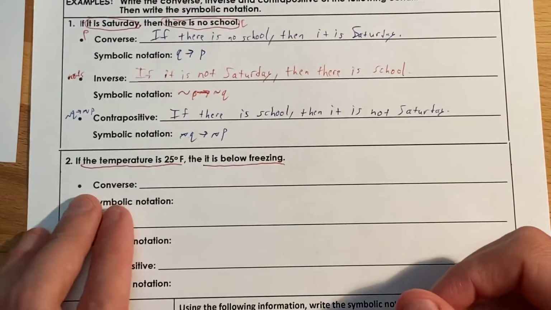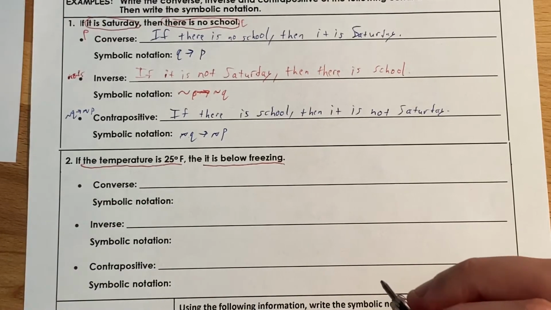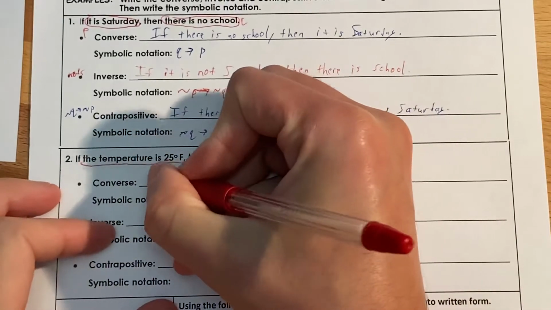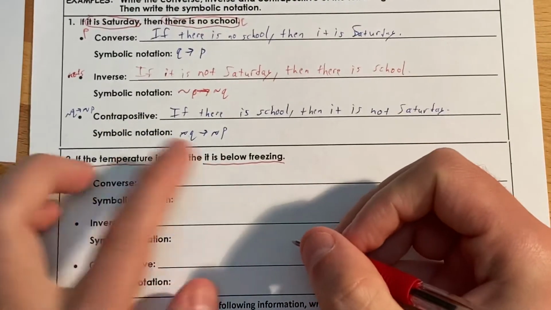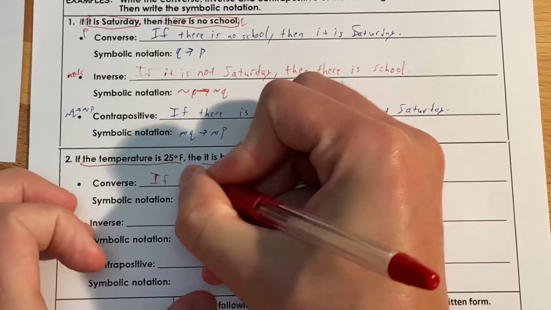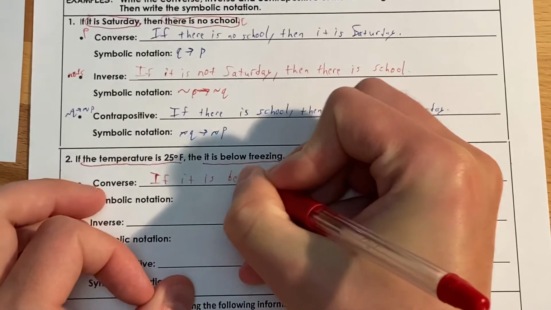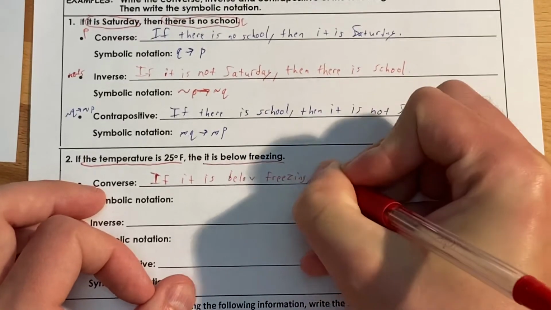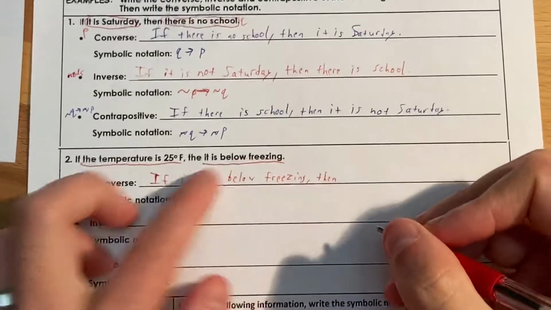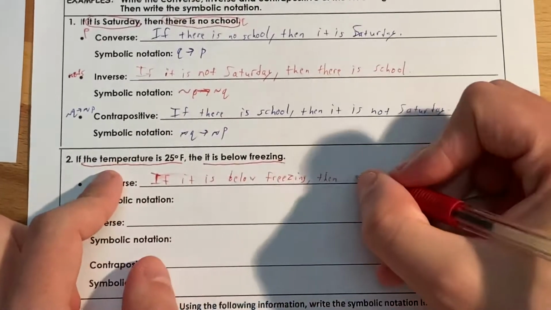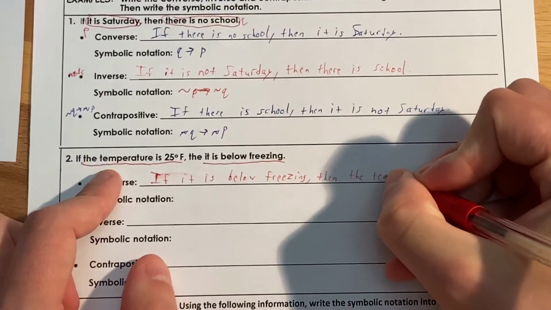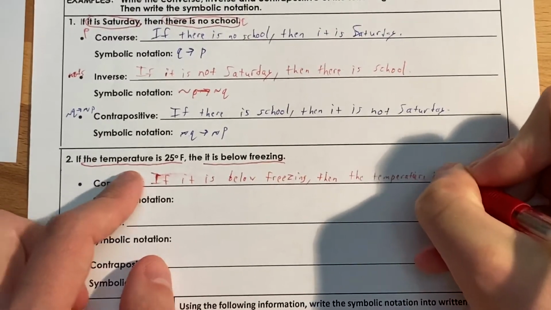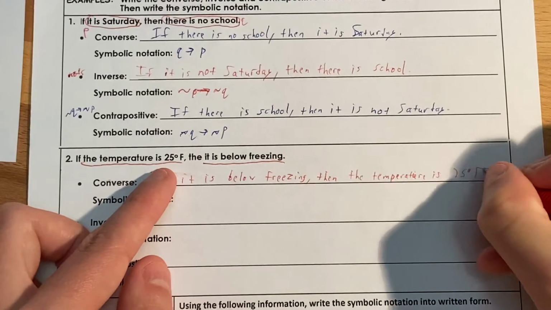If the temperature is 25, etc. Converse, you switch the two. You still start with if, but you start with this one. If it is below freezing, then the temperature is 25 degrees Fahrenheit.